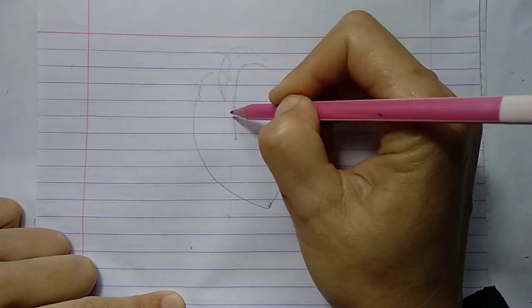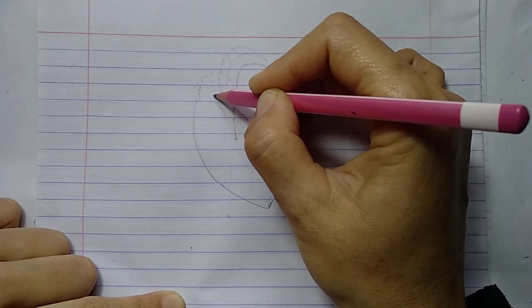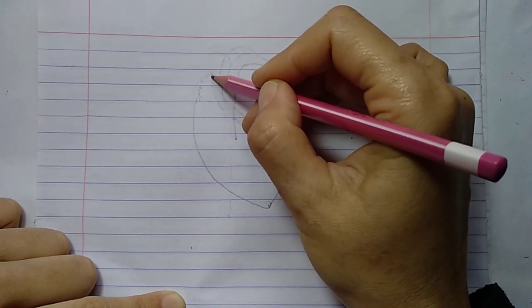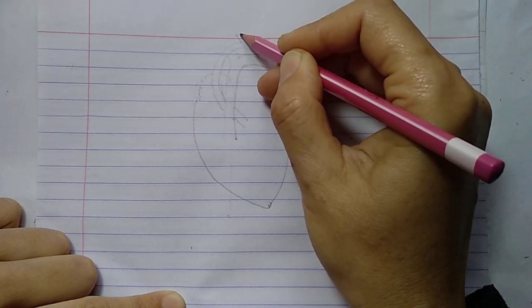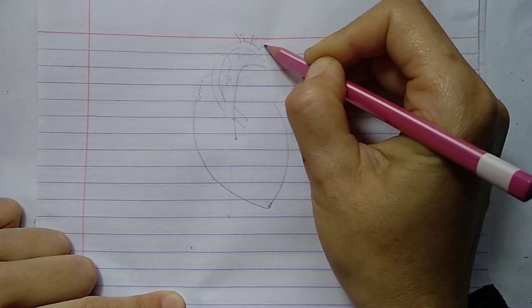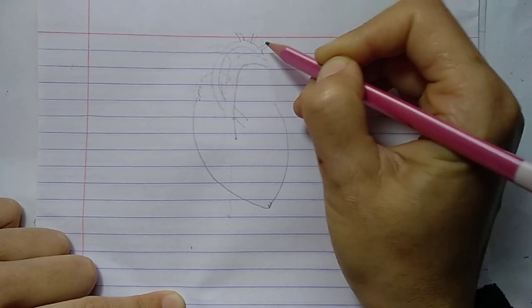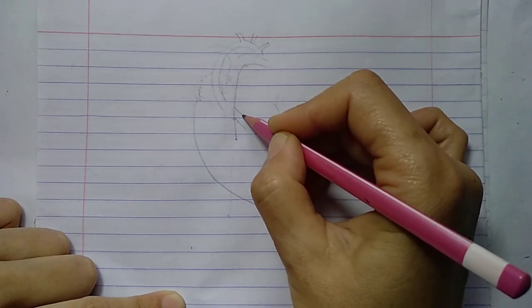Okay, now you complete this line, draw parallel to it, and try to draw 3 blood vessels on top. Okay, in this one, this way. Now bring it a little bit down this end.